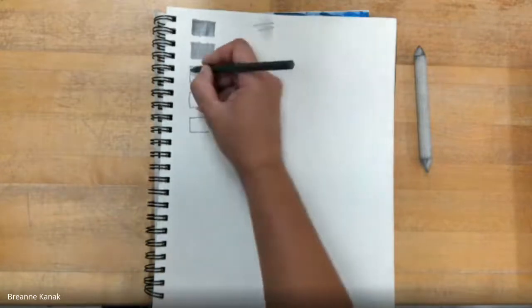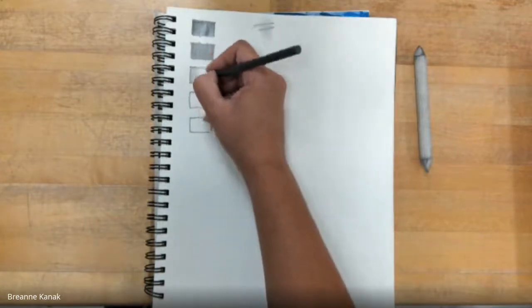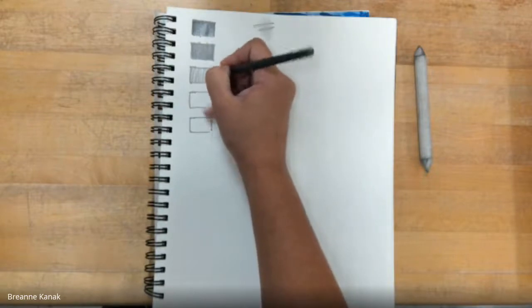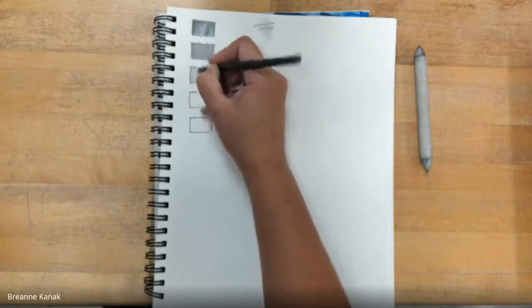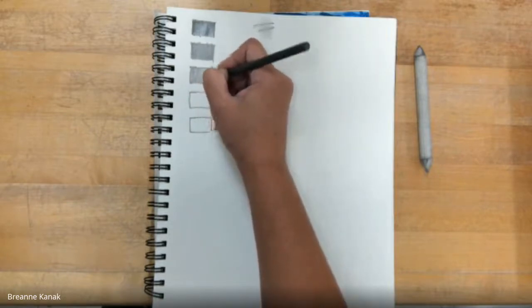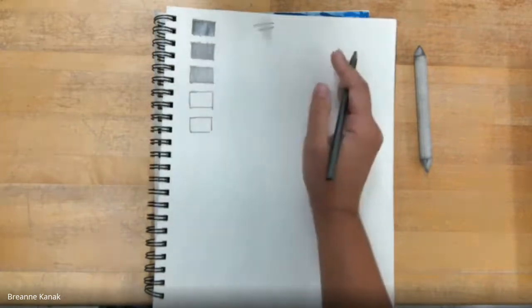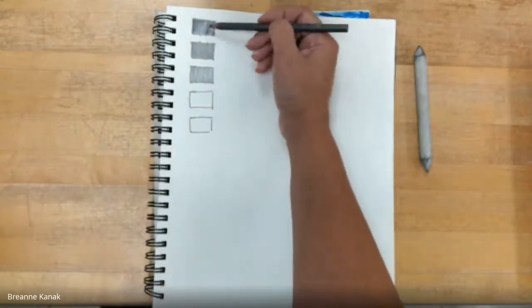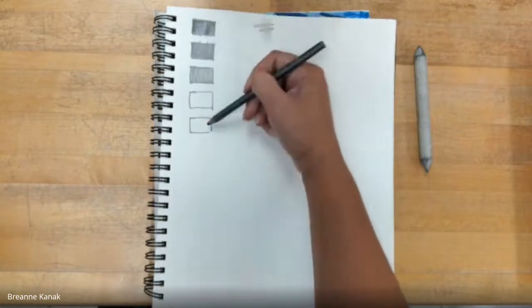3rd one, less pressure and less layering. The nice thing about working with graphite is that layering is very, very easy. Because it's such a nice, soft material, it breaks evenly over your paper. What we're looking for with our value scale is a gradient of dark to light.